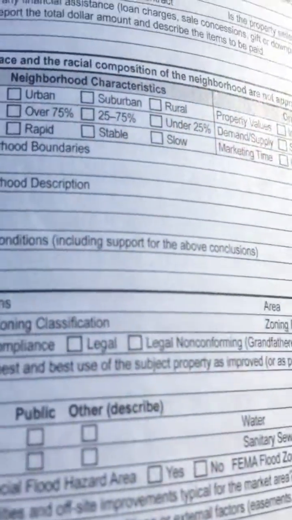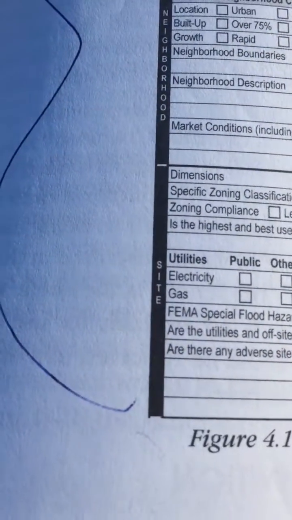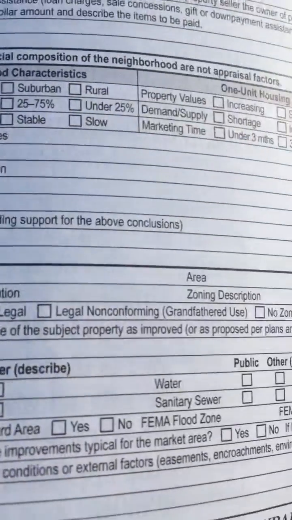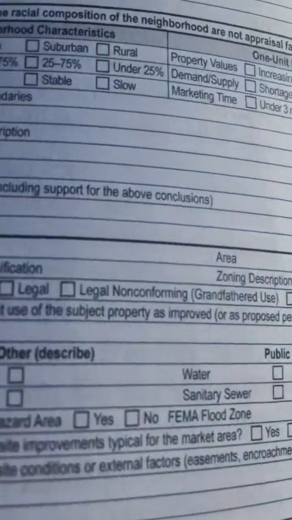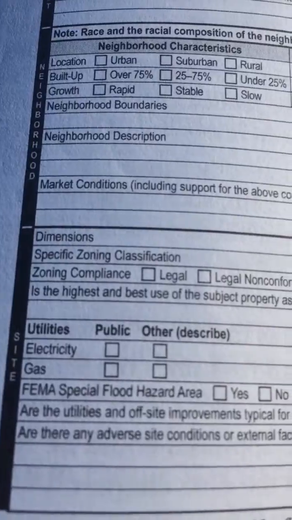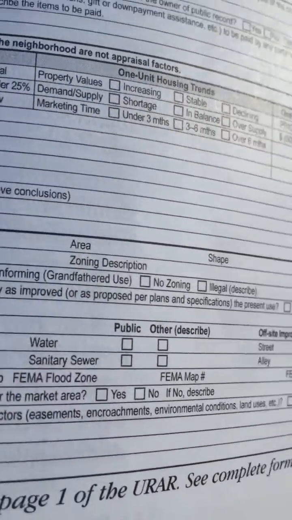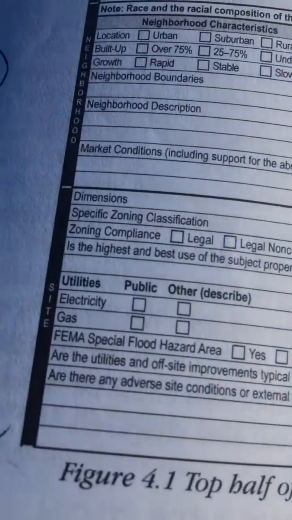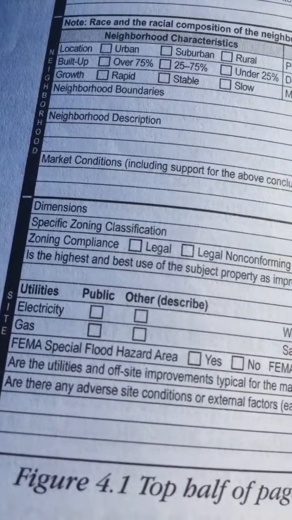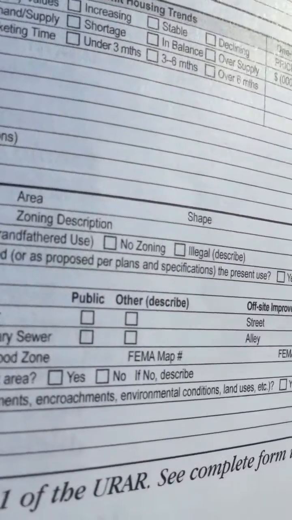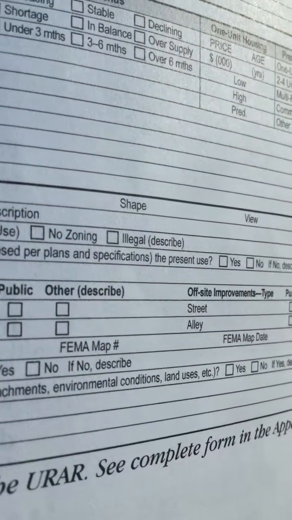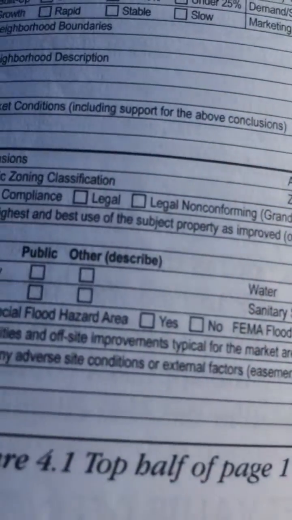for the above conclusions. The site section: dimensions, area, shape, view, specific zoning classification, zoning description, zoning compliance, is it legal or legal non-conforming, grandfathered use, is there no zoning, is it illegal, describe.